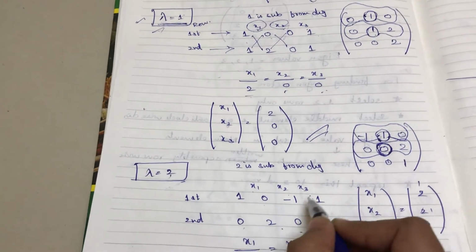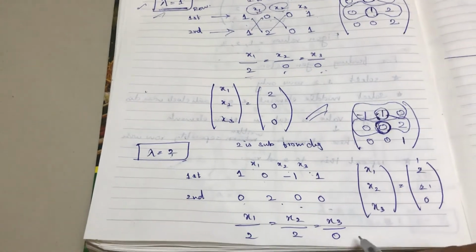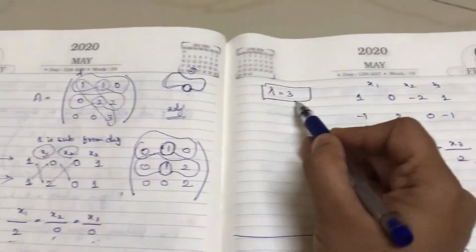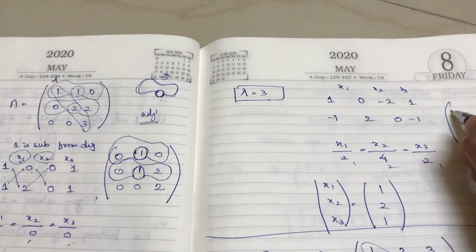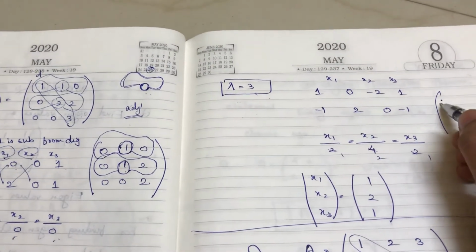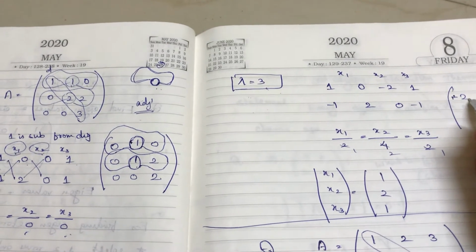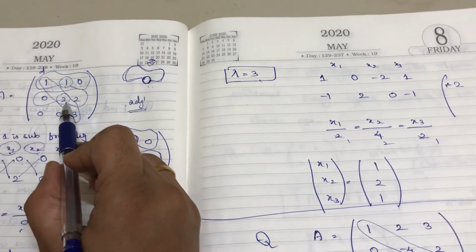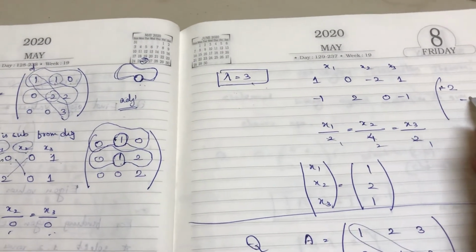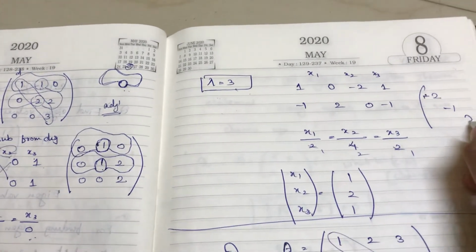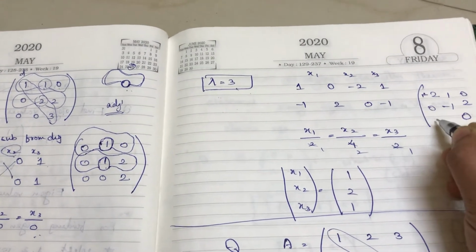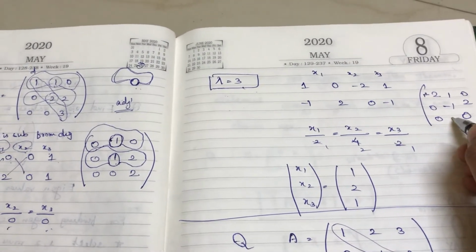Just put x1, x2, x3 here. Cross multiply each element. You will get the answer as this vector. The same applies for lambda 3. What is lambda 3? I have to subtract this 3 from the diagonal values. You can see here 1 minus 3 is minus 2, 2 minus 3 is minus 1, and 3 minus 3 is nothing but 0, and I have to write the remaining elements here, 0 and 0 and 0.